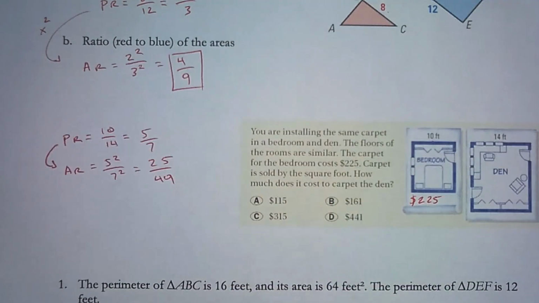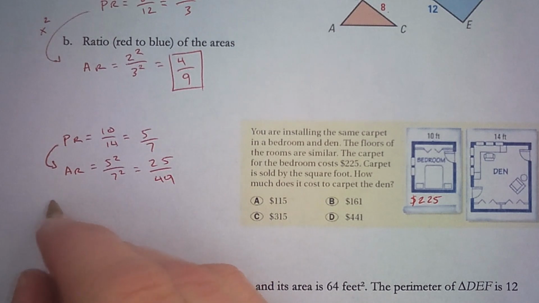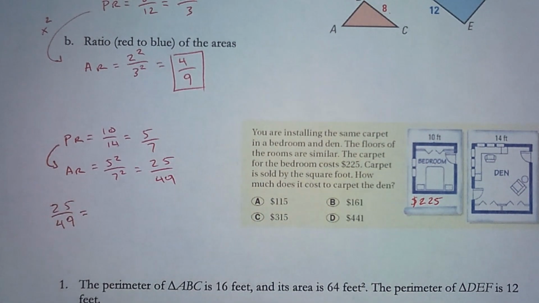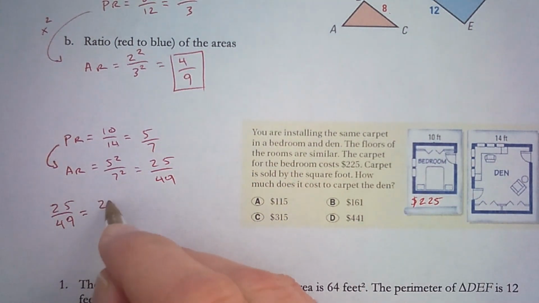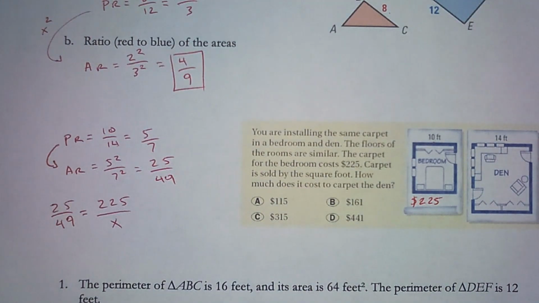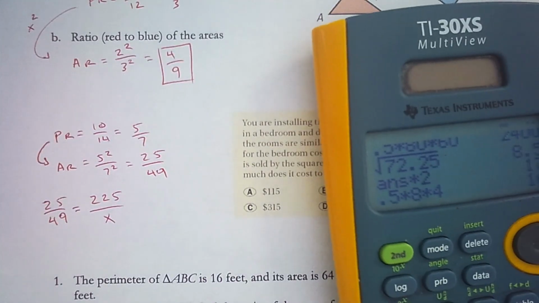Now we can use this area ratio to write a proportion. So we have 25 is to 49 as, and that's the area ratio, the cost of the smaller room, which is $225, is to the cost of the larger room. So we'll do our cross products.